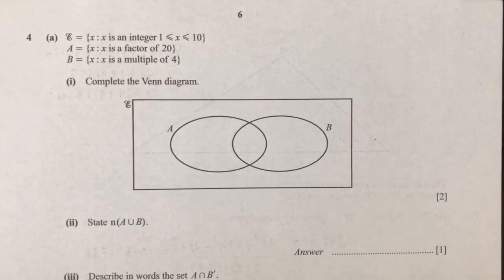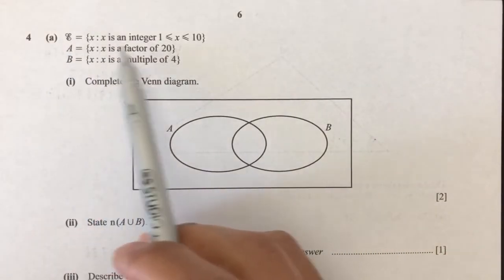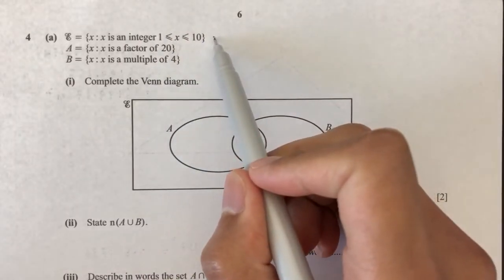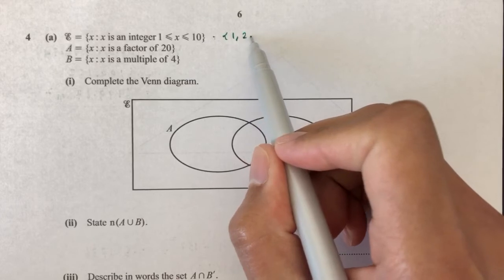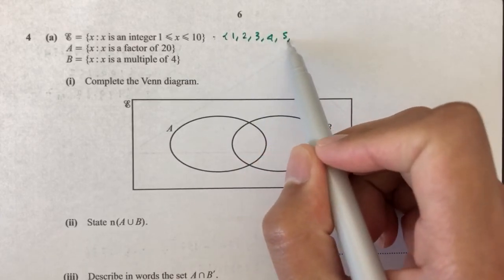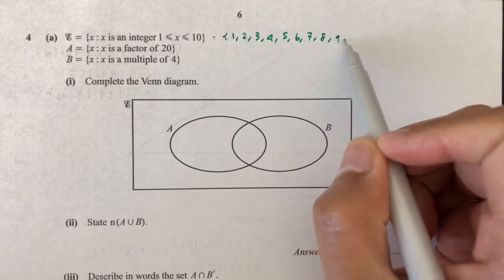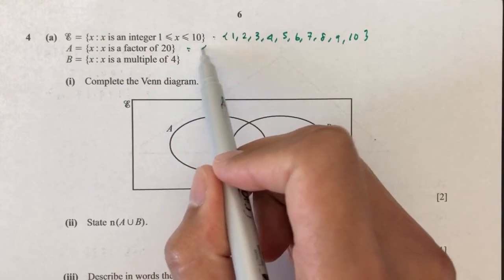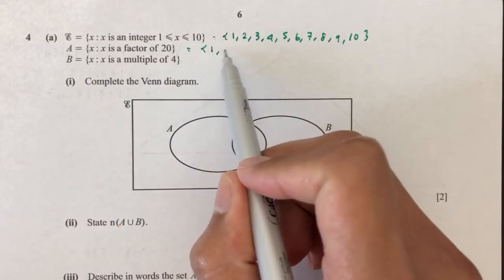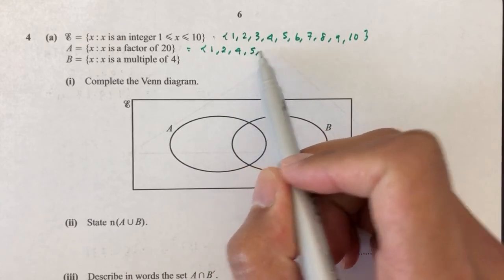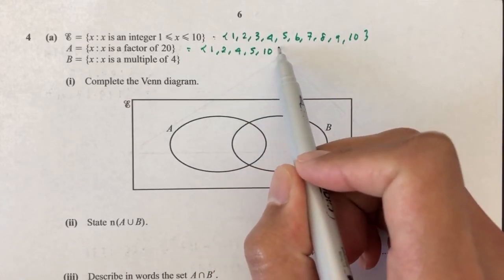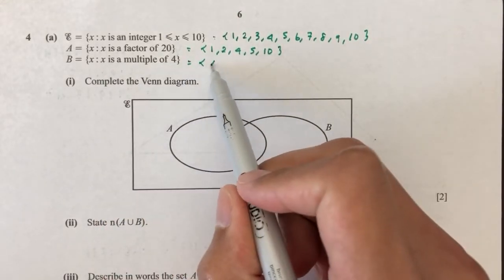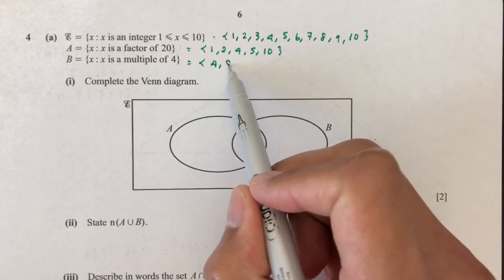Question number 4, part A. So first one is, we have the universal set is an integer between 1 and 10, inclusive of 1 and 10. So let's write down the set. It's 1, 2, 3, 4, 5, 6, 7, 8, 9, and 10. That's the universal set. Now for set A, it is a factor of 20. It can be 1, 2, 4, 5, and 10. And B is a multiple of 4. It will be 4. It could be 8. And that's it.